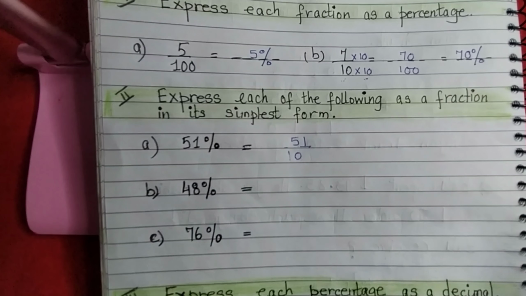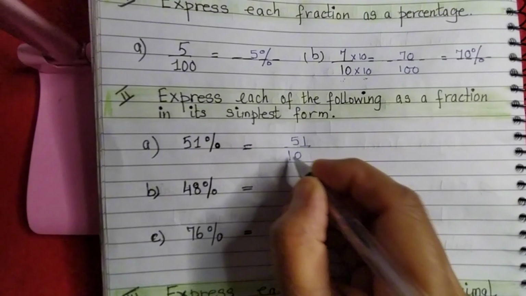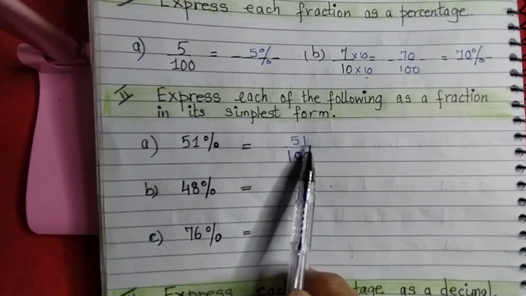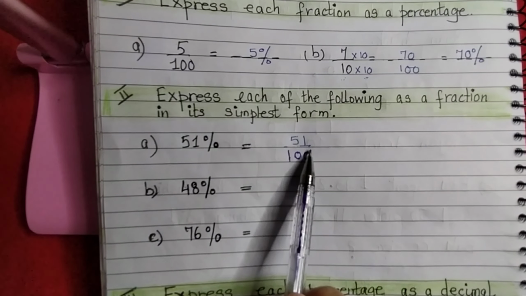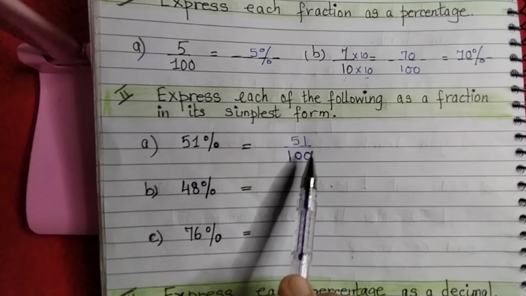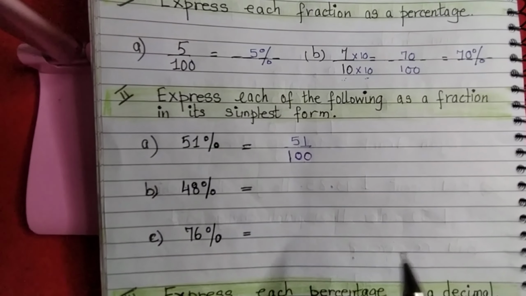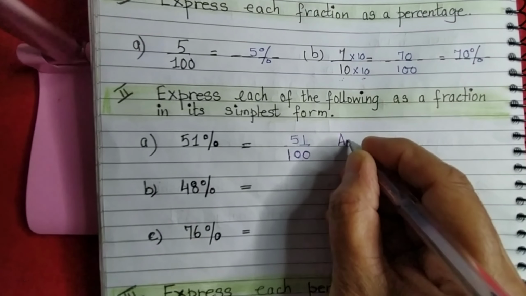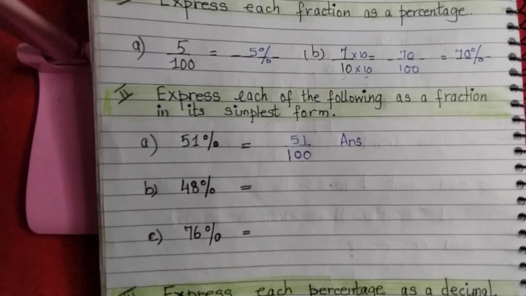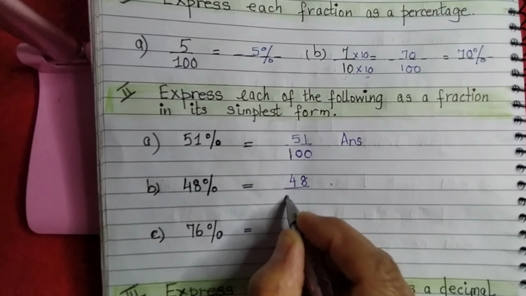Now 51 upon 100 means that you cannot cancel it, because had it been 50 here, you would have easily simplified it, but there's no such number which could be cancelled by any of these two numbers, so the answer remains the same. 51 upon 100 will not be simplified any further. Moving on to the second question, 48%, which will give you 48 upon 100.